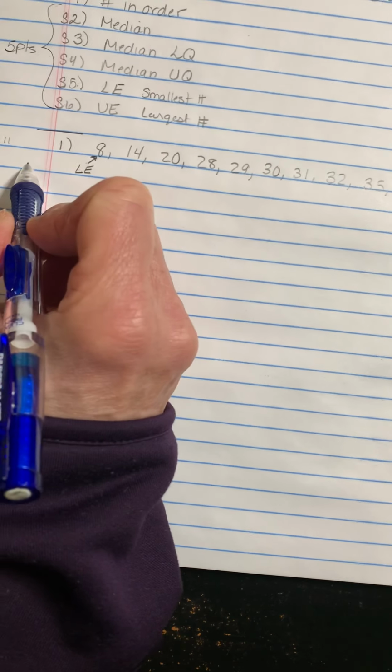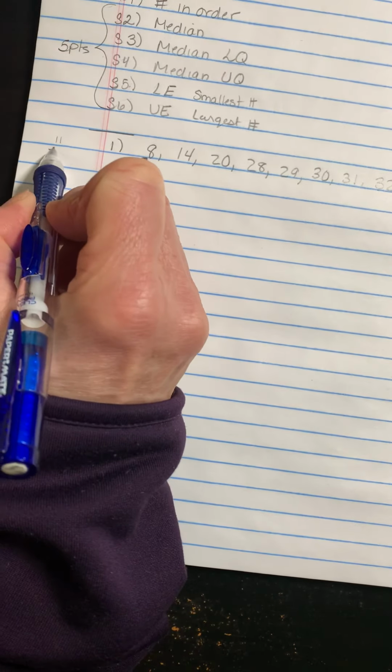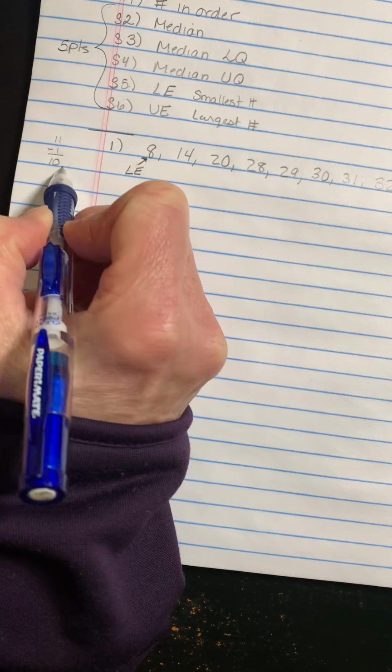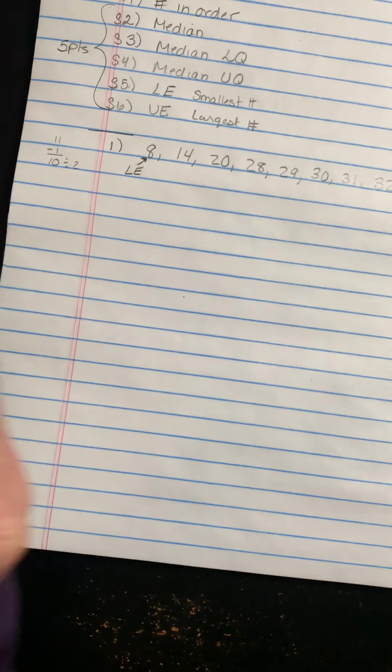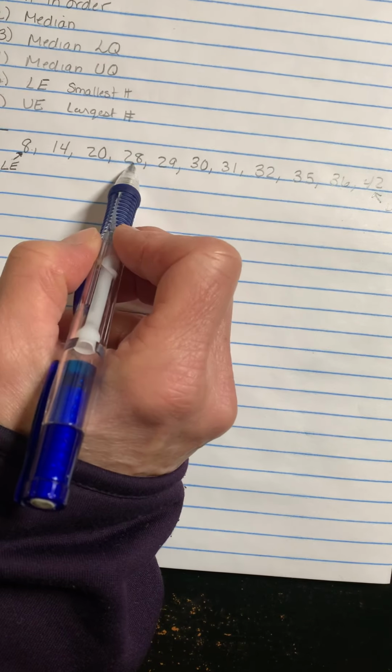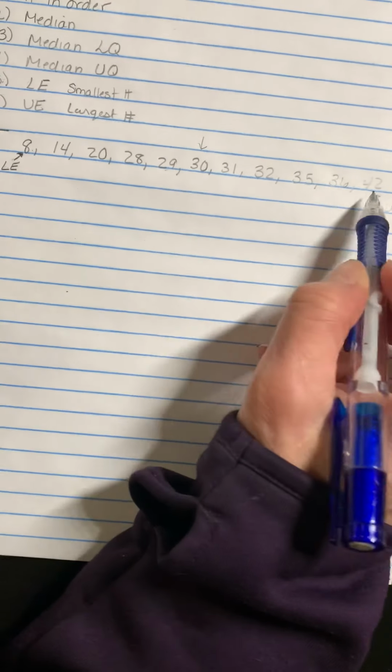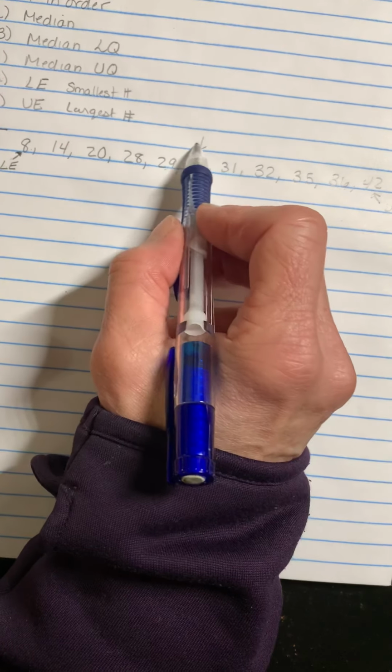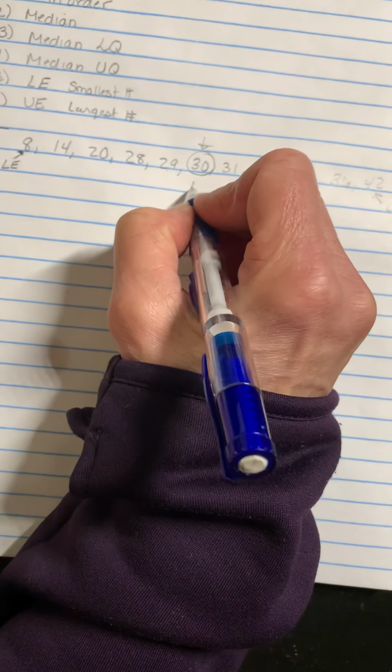So I would do 11 numbers minus 1. I have 10. I'm going to divide that in half. So I know I'm going to count 5 numbers in from each side. So 1, 2, 3, 4, 5. 1, 2, 3, 4, 5. There it is. There's my middle number, 30. So that's my median. So that's another point.